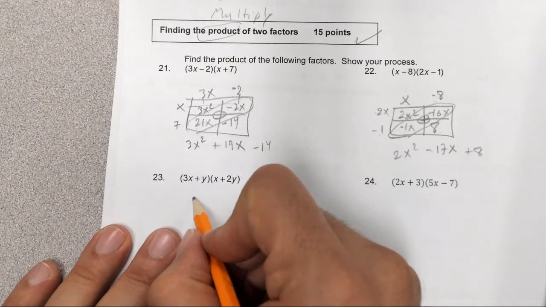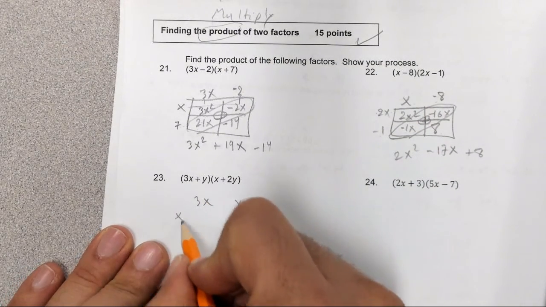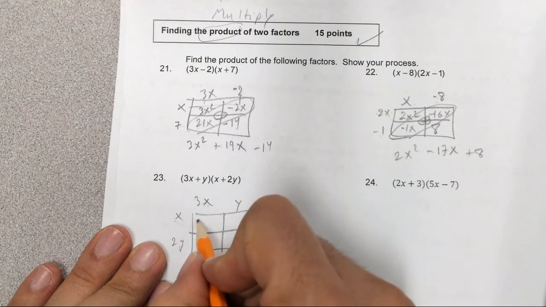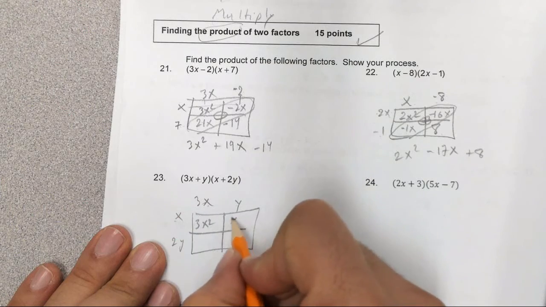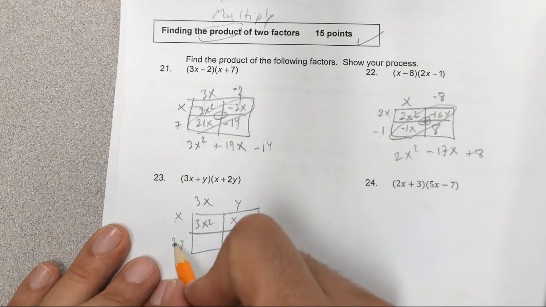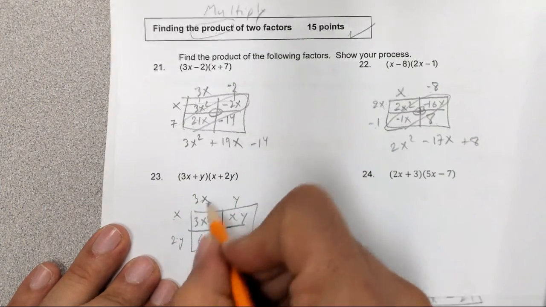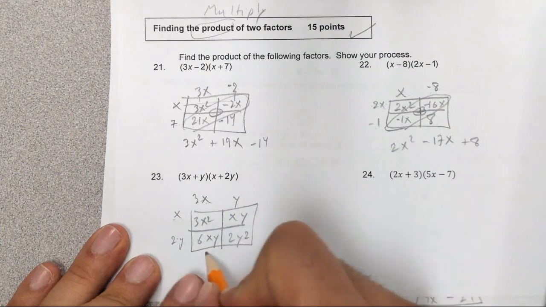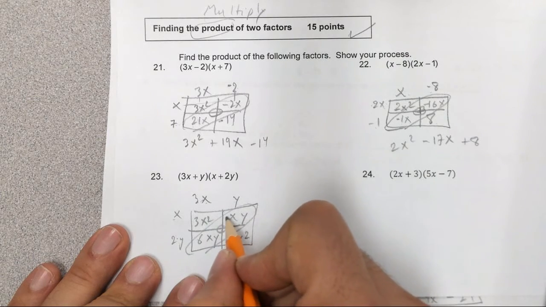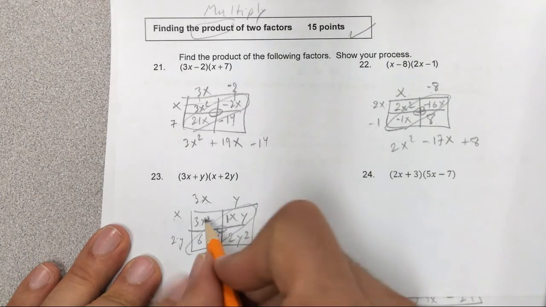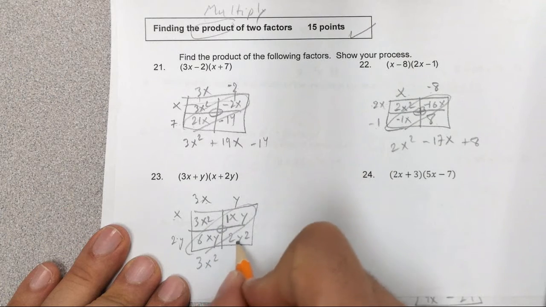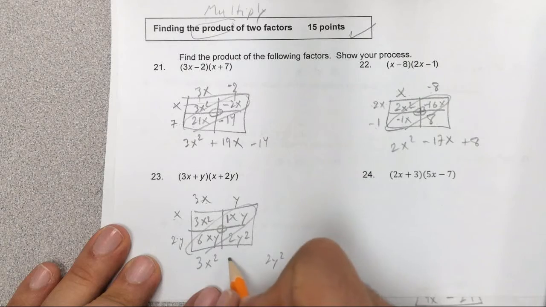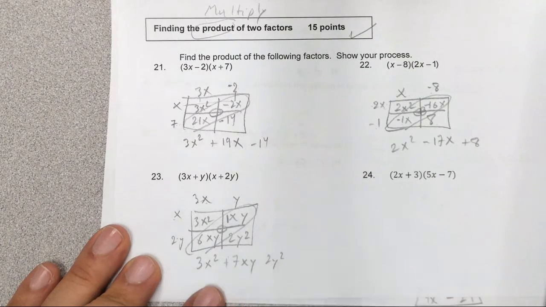Let's try this one. We have 3xy times x and 2y. Remember, x times x is just x squared. X times y just remains xy. 2 times 3 is 6. X times y is just xy. And y times y is y squared. Now, these two will always add. Remember, there's no number in the front, so that's a 1. First one comes down. Last one comes down. And 6 plus 1 is 7. 7 xy's.